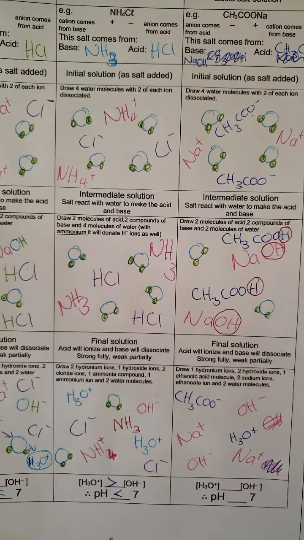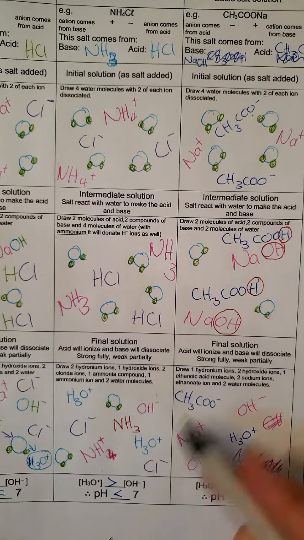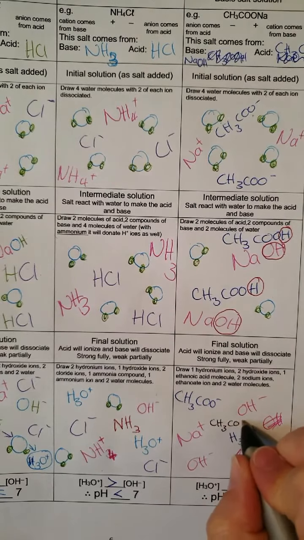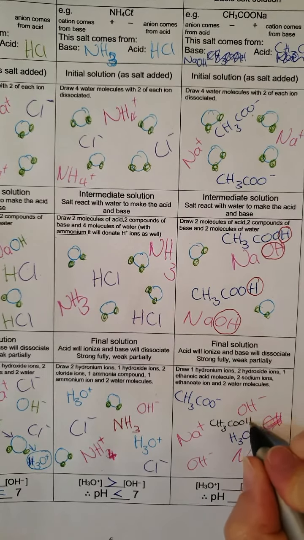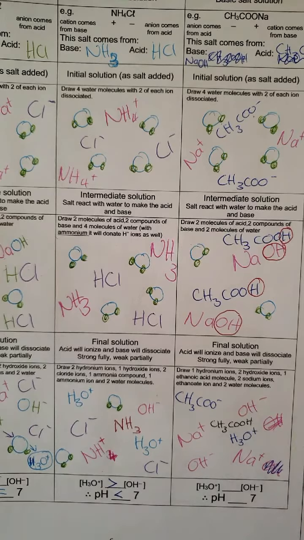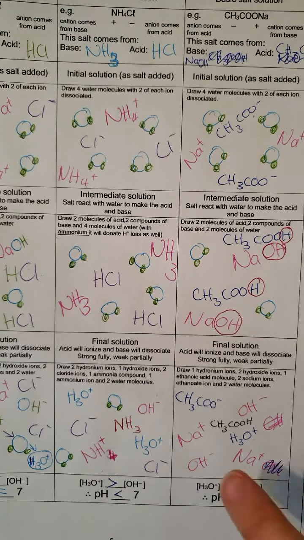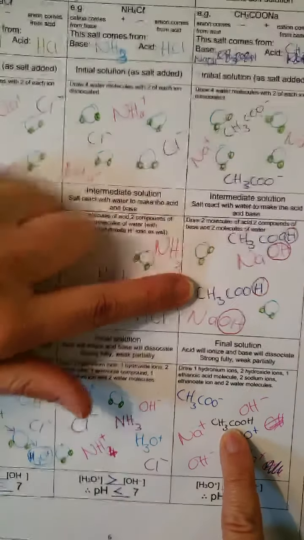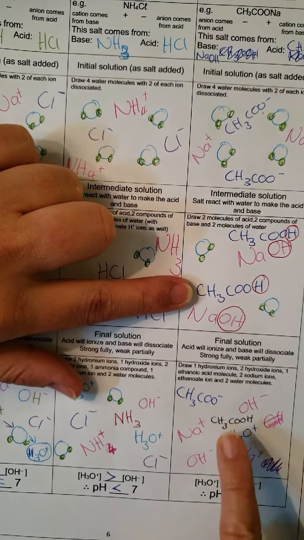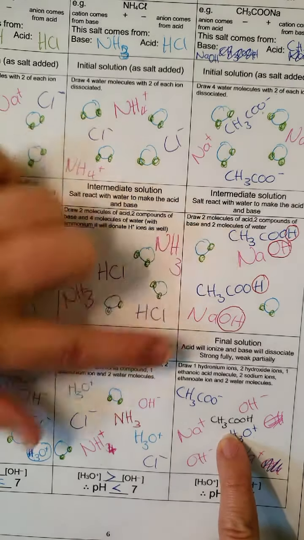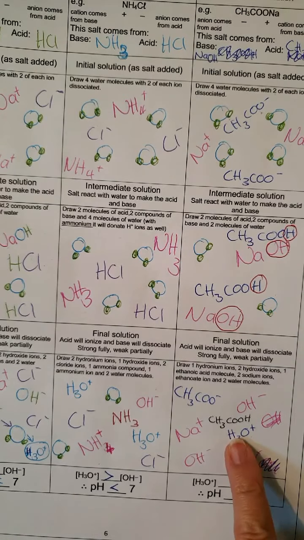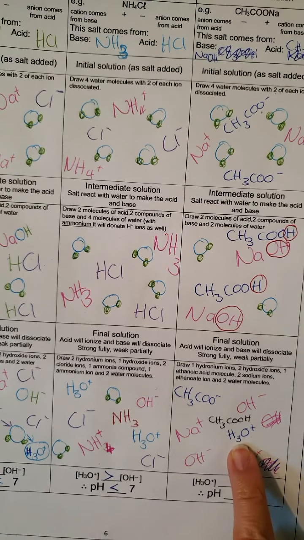And then finally, we then also have a CH3COOH, which has not broken up, and I'm not going to draw the waters here. So what has happened is one of these acids has stayed like a molecule, one of them has ionized, because this is weak. And so it will only partially ionize.